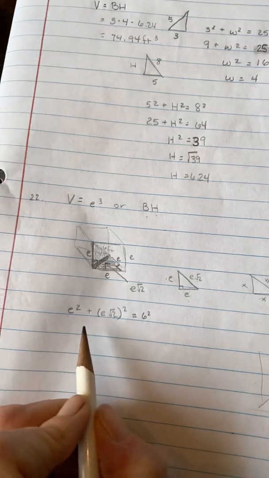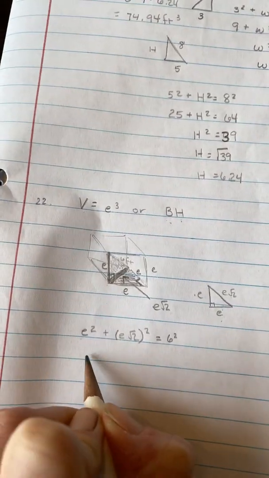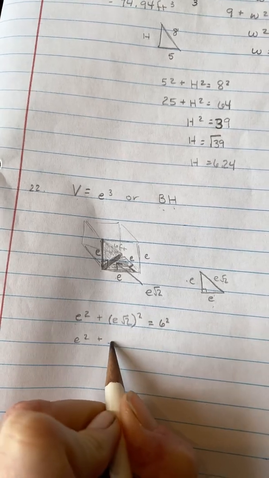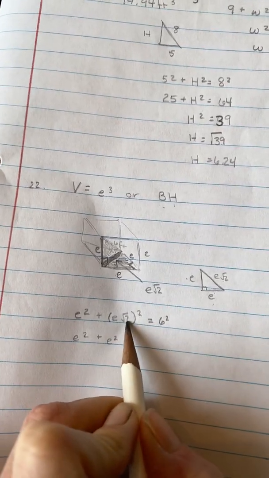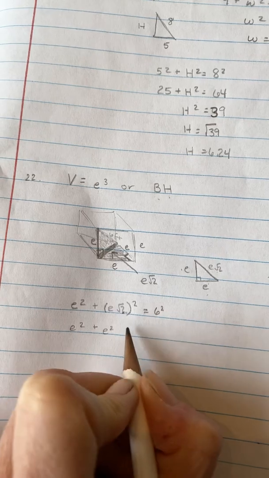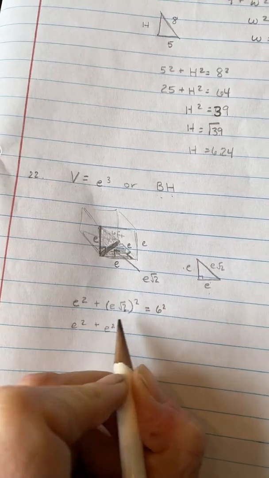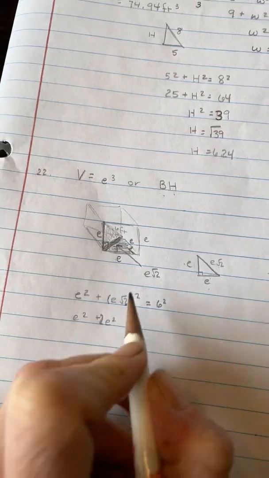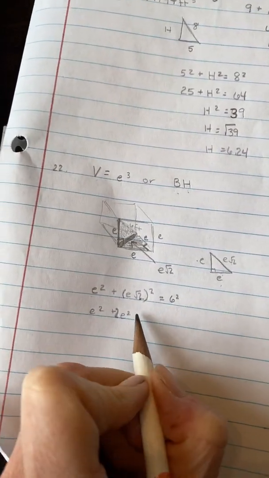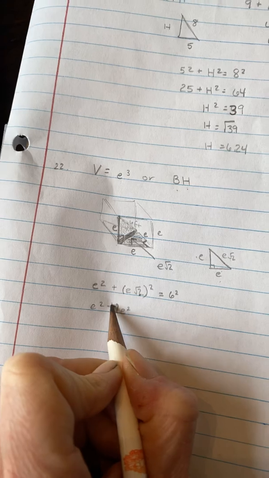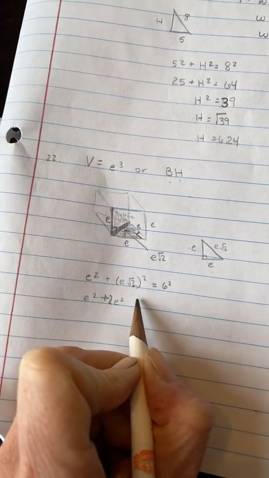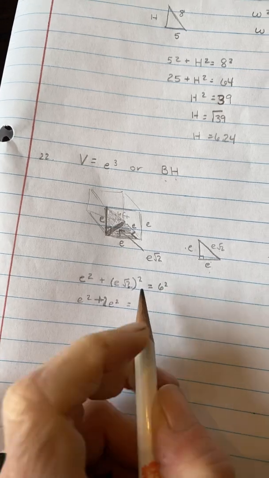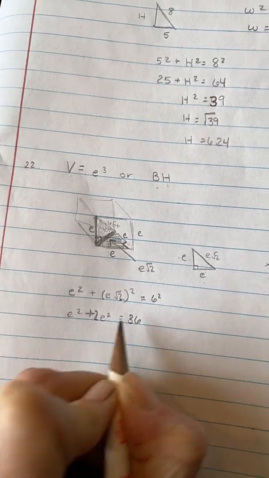So let's work through this Pythagorean theorem. E squared plus, we're still going to have E squared here, and then root 2 times root 2 would give us 2. So we can put this right in here, just so it looks like how Mrs. McGee would want it to. No, that's the right way to do it. And then 6 squared would be 36.